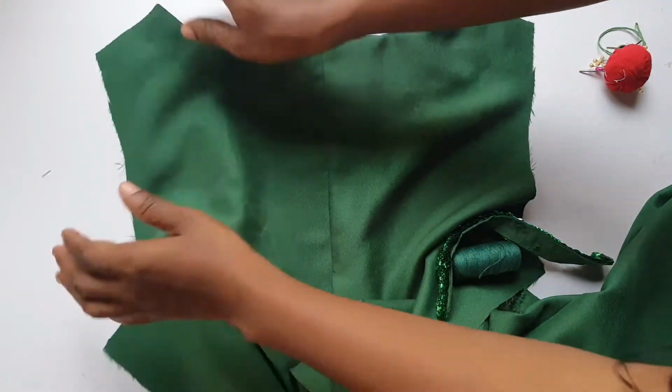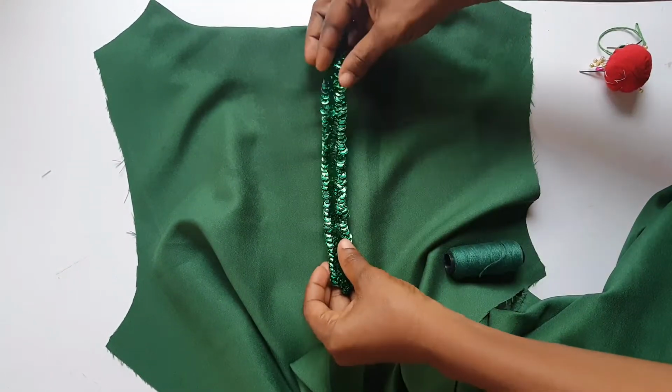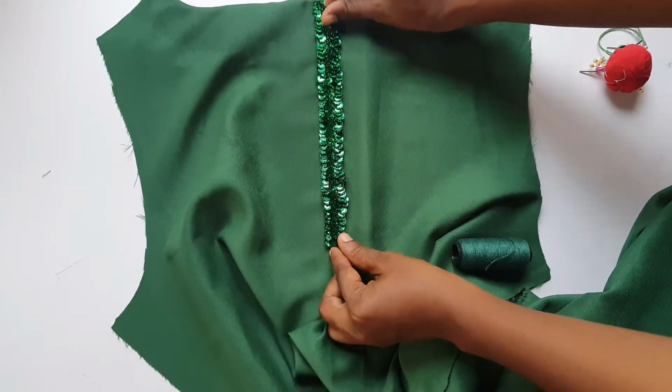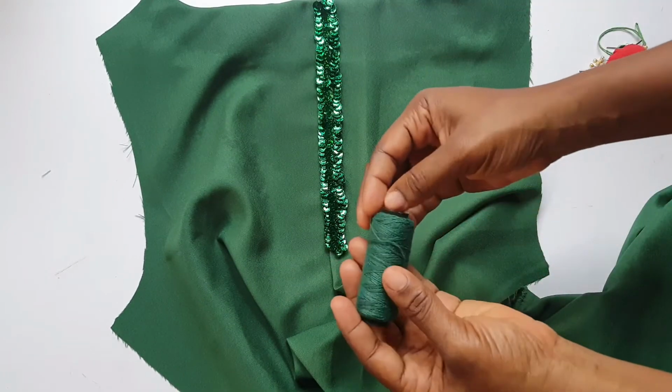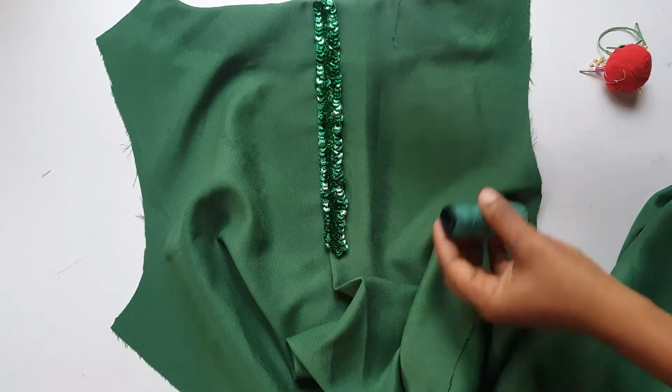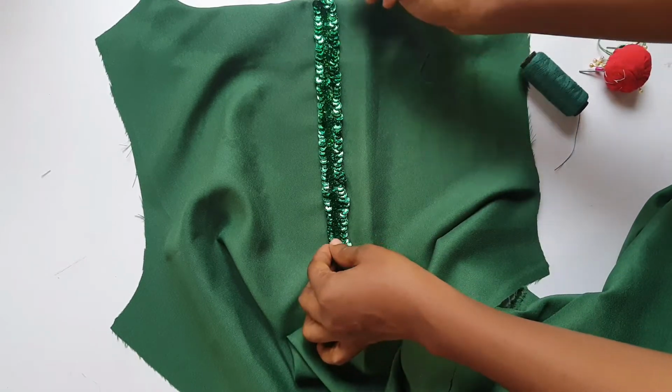So next I'm going to hand stitch this here, right here. So this is my needle and thread, so I'm just going to hand stitch.